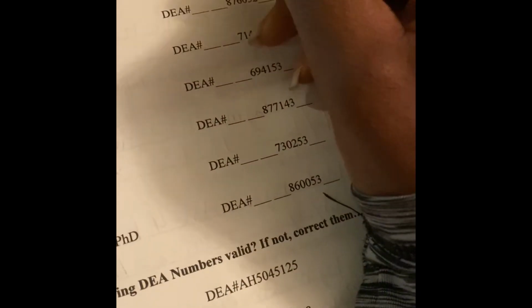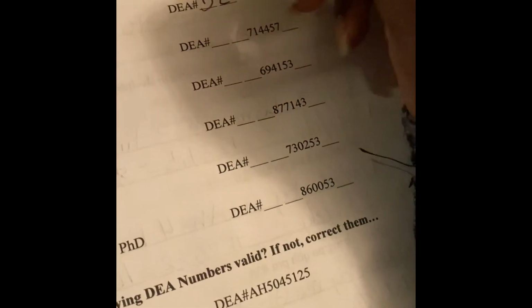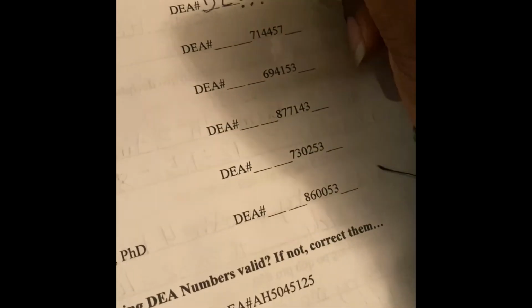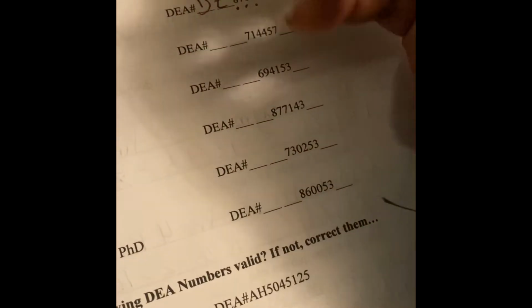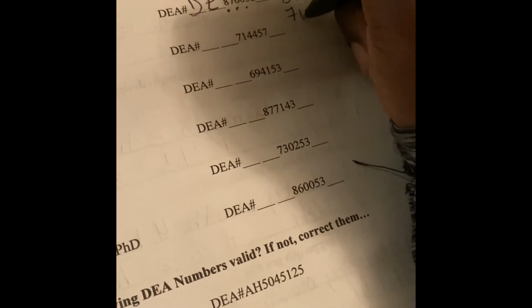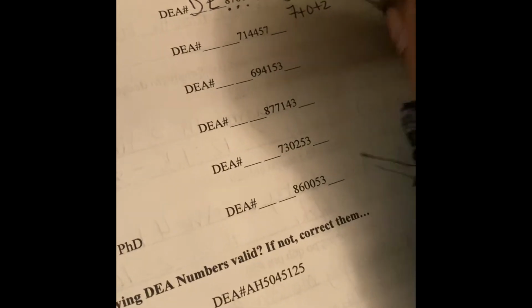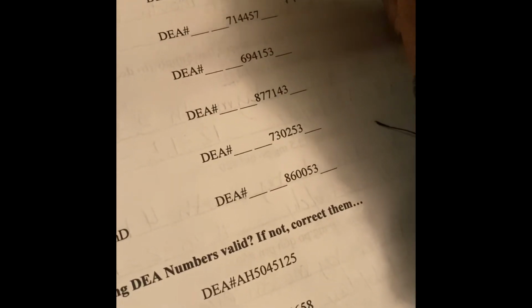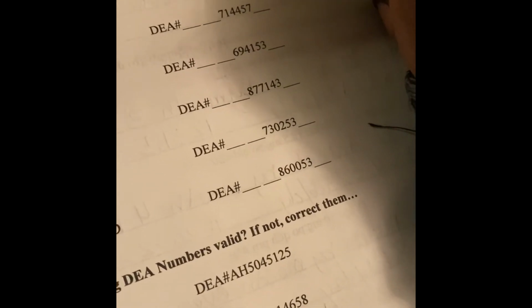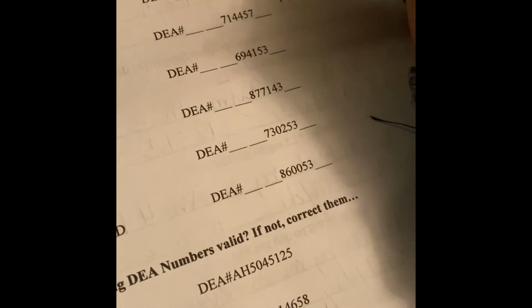So let's do it again. We have a PhD right here, so that's going to be D. Last name starts with the E. And then we're going to do 8 plus 6 plus 5, and then 7 plus 0 plus 2. 8 plus 6 plus 5 equals 19. 7 plus 0 plus 2 equals 9 times 2, which equals 18.